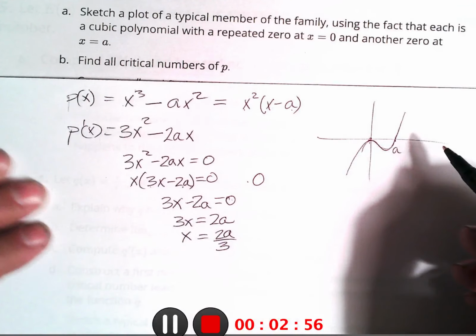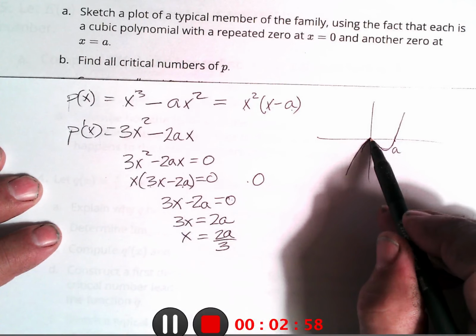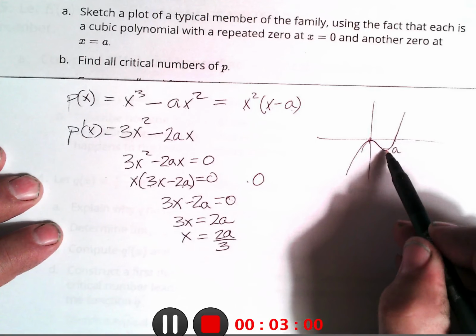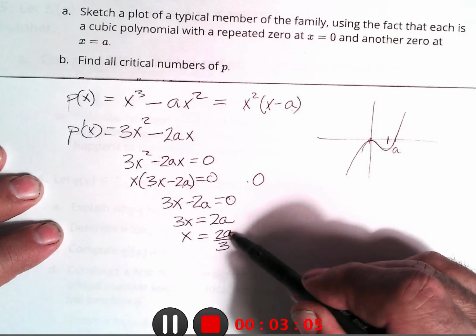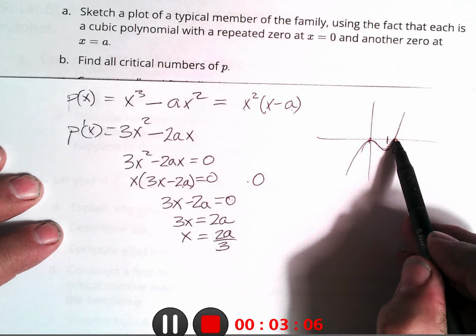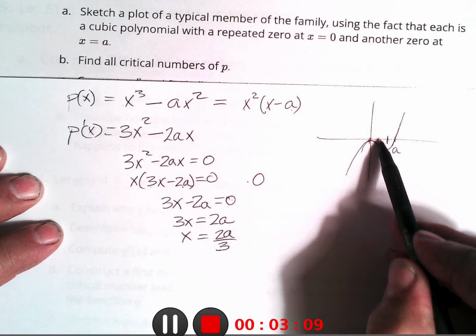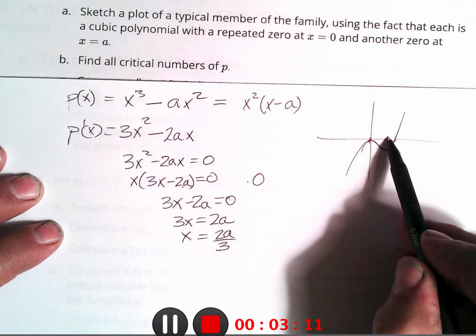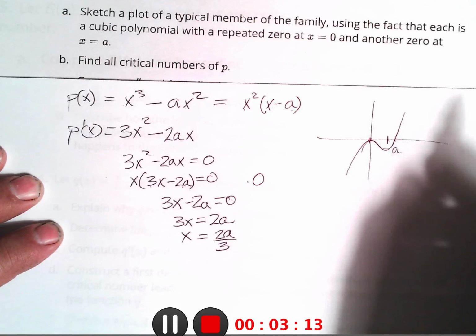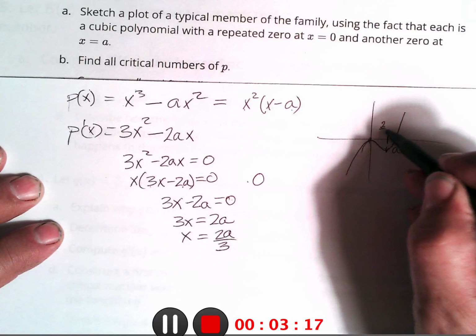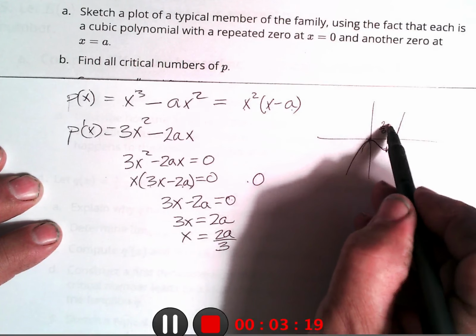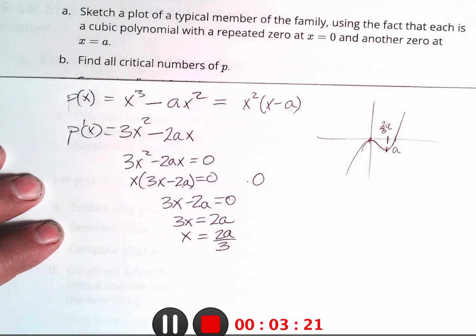That would be between here and here, or right there. 2/3 of a. So if a is out here, 2/3 of the way, 1/3, 2/3, 3/3. 2/3 of a would be about there. And that's where this would be. 2/3 of a. That's creating a shadow there. Okay, so that's the critical number.